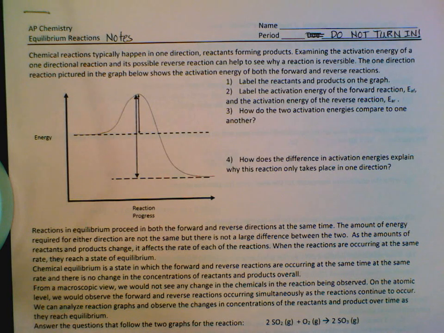Okay, these notes are going to help us take a look at our equilibrium reactions. This is our intro notes for our unit. If you missed class or just need a review, this will help with the equilibrium expressions as well.